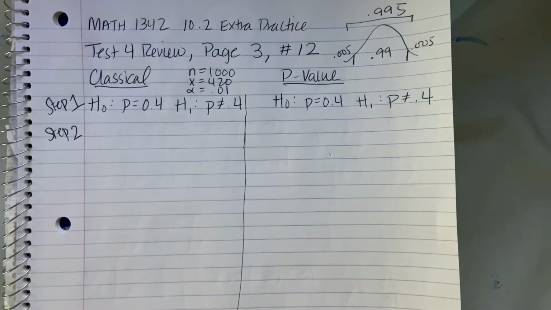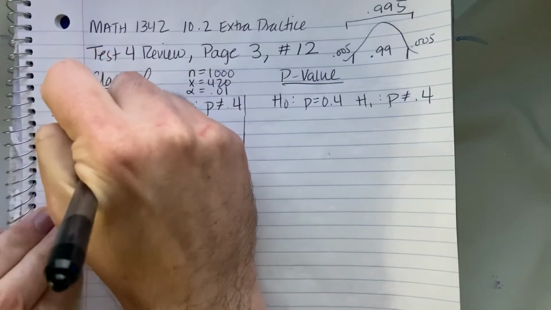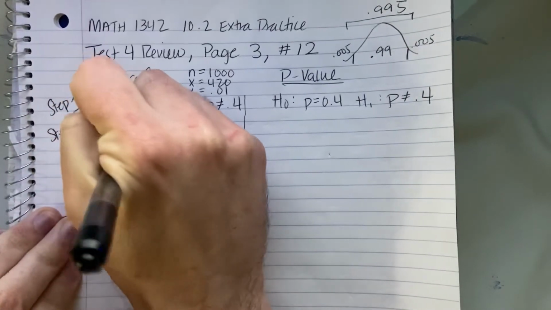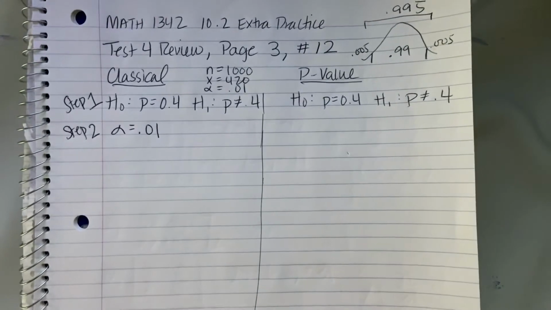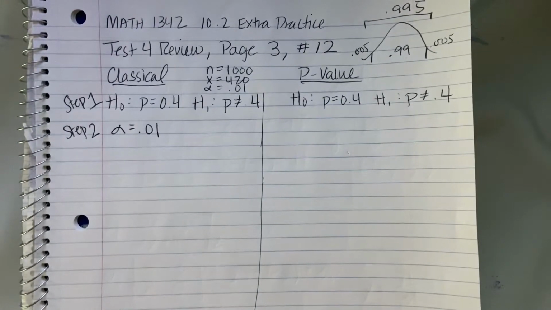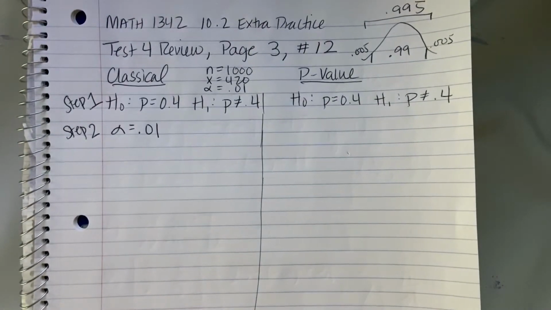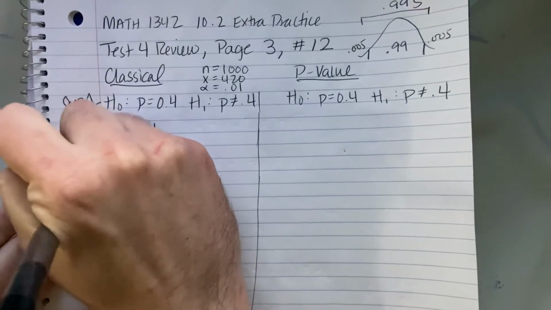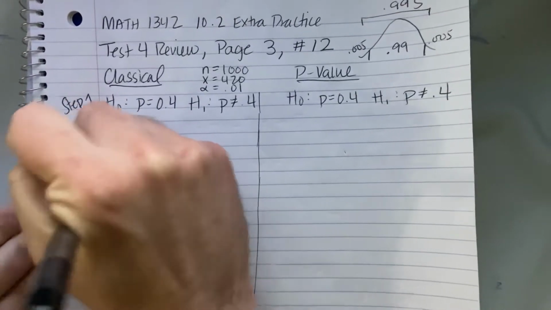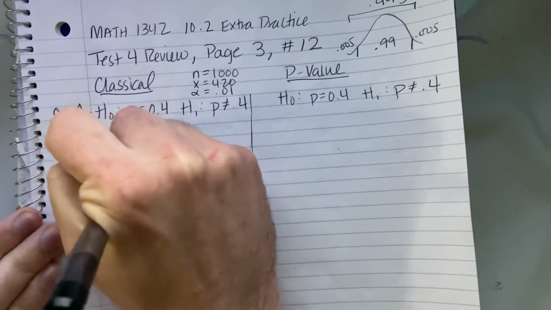Now, step 1 is already done for us, but step 2 is to state what alpha is. Alpha is 0.01. That's not bad, it's given in the problem. Now, I think the thing that causes people the most problems is step 3, which is the big equation where we calculate it. Now remember, we're calculating the z-score, so I'm going to call this a mid-step. We'll call this a z-score is what?